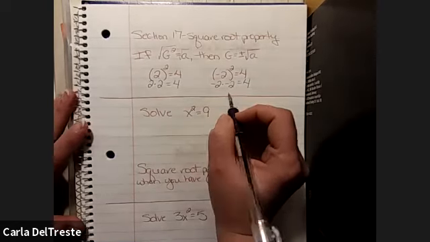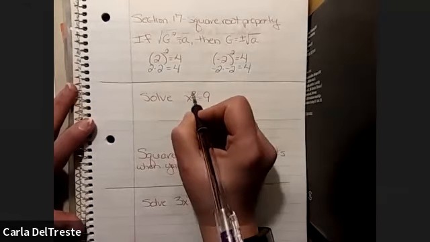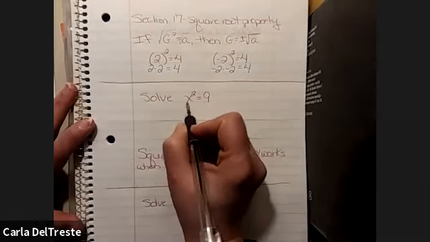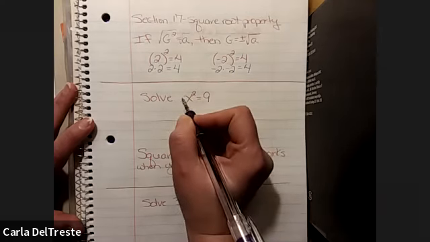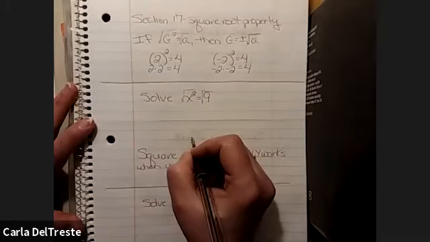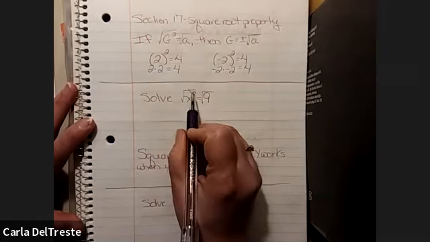So let's see if we can put this to practice. I have x squared equals 9. So something squared equals 9. Well, I know that in order to go back and figure out what that something is, I would have to take the square root. So I take the square root of both sides, and the reason I'm doing that is to get rid of the 2.